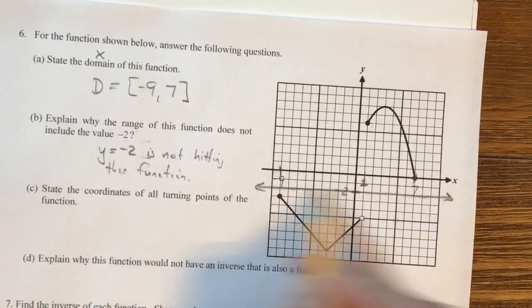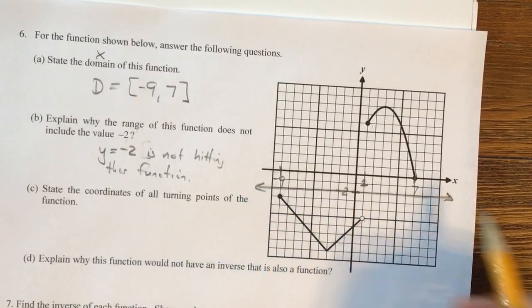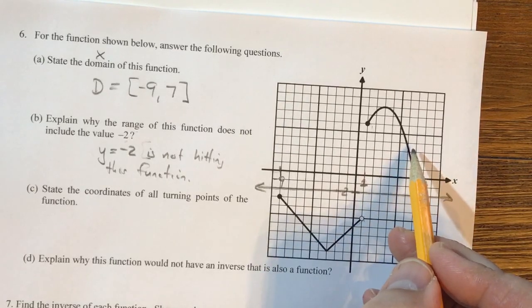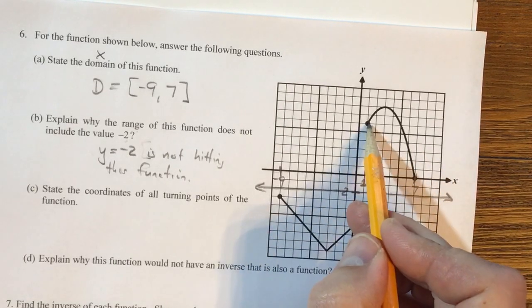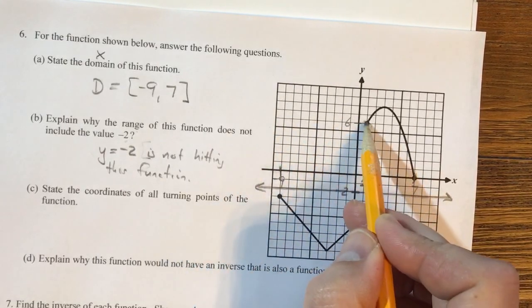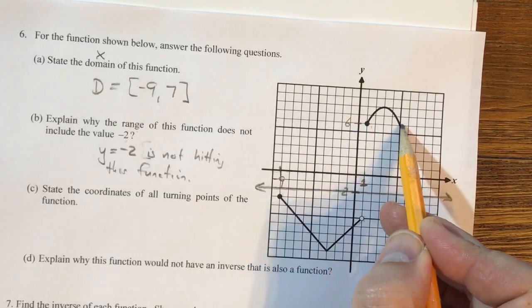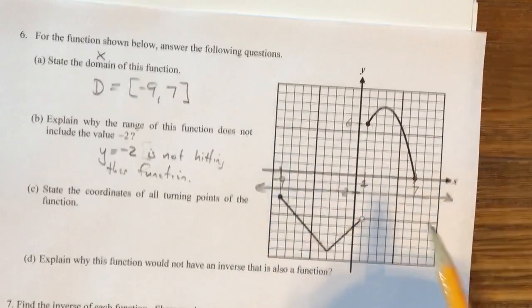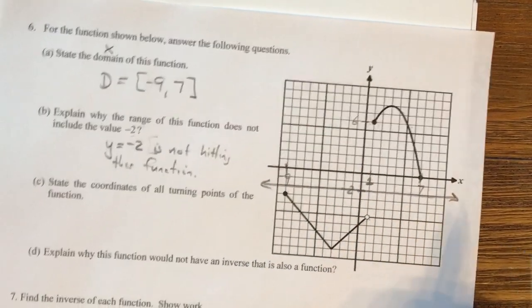Okay, so there's no input that's going to give me this output. Now, if I pick +2, or maybe pick something a little bit better, if I picked 6, yeah, I hit it right here at 1. I also hit it over here at 4. There'd be a couple places where I would hit 6. So 6 is in the range, but -2 is not.